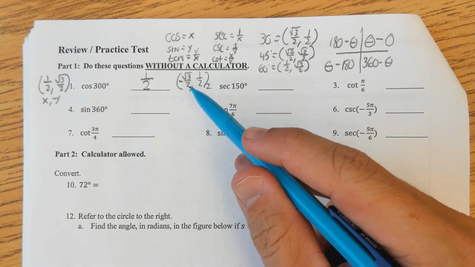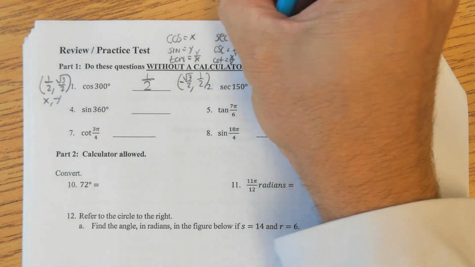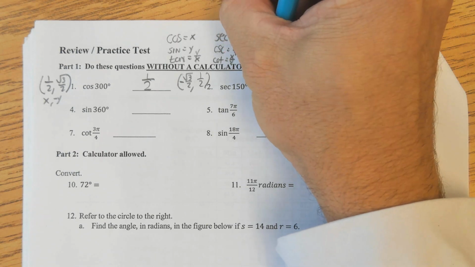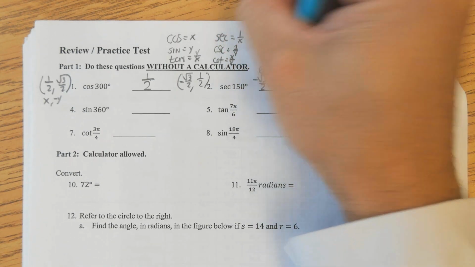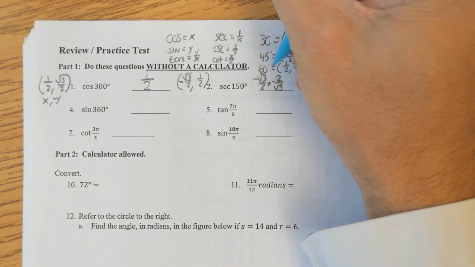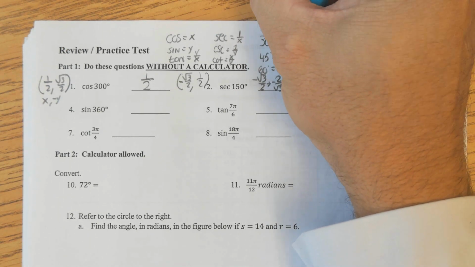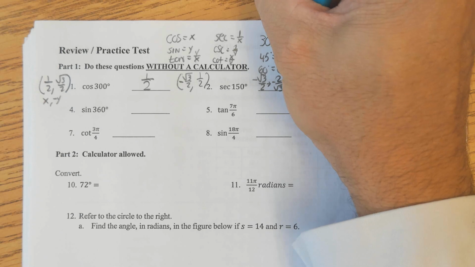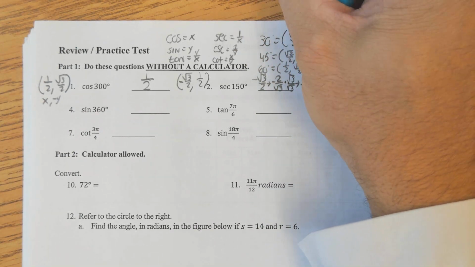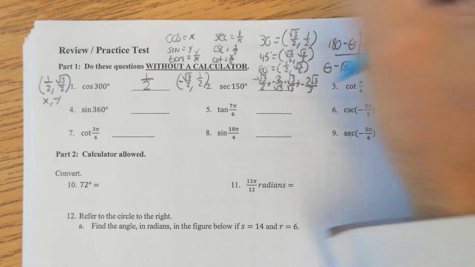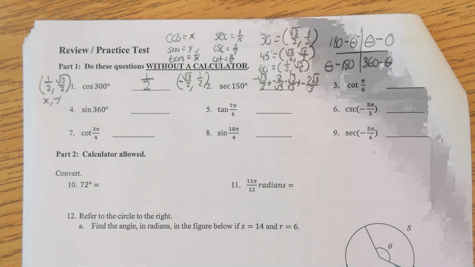So cosine at 150 would be a negative root 3 over 2, which then you flip, gives you a negative 2 over root 3, which then you multiply top and bottom by root 3, and you get a negative 2 root 3 over 3.